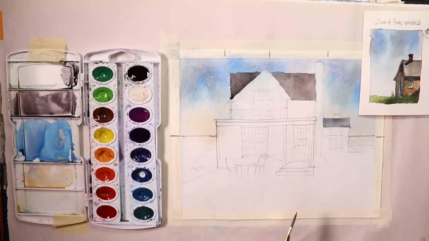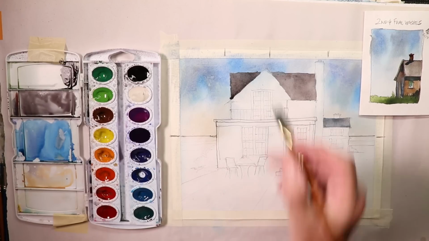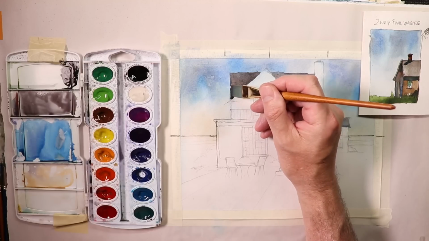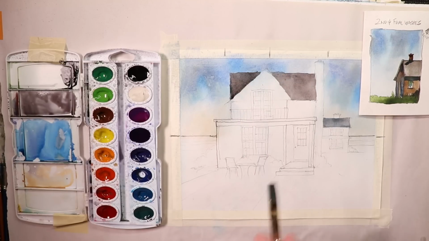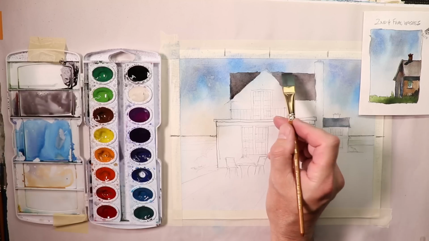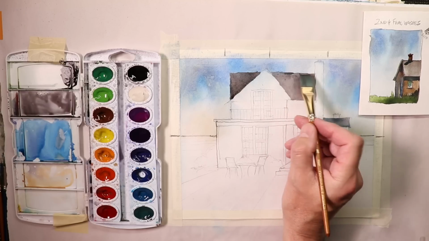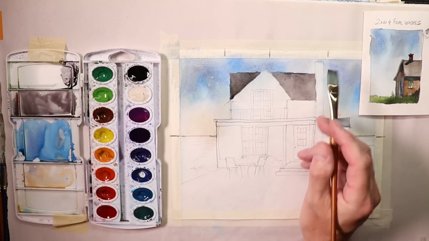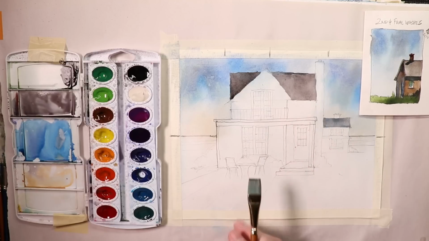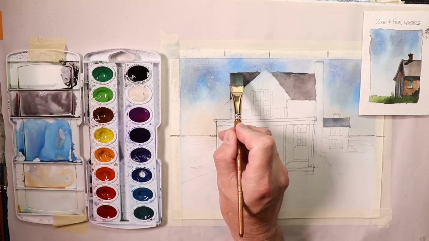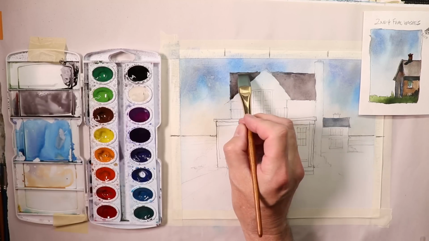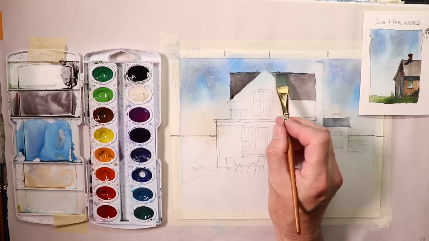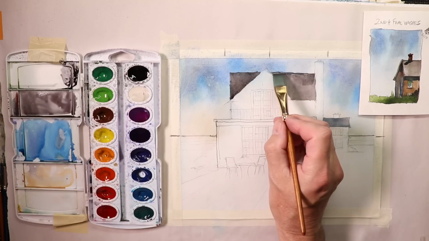Okay, that's really a simple thing to remember. Good thing to write down. If you'd like to take notes, then you're going to write down that simple notation: distant colors in a painting are going to be cooler with blues and greens. Colors that are closer in the painting, in the foreground, are going to be warmer and darker.